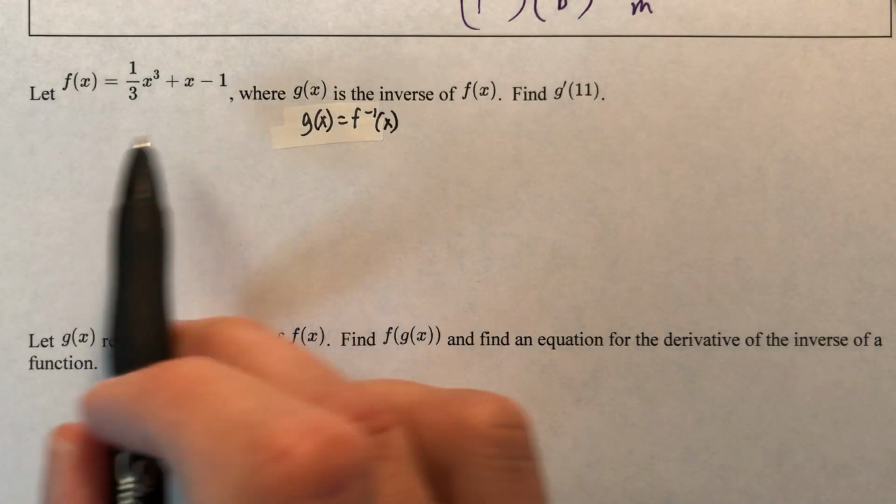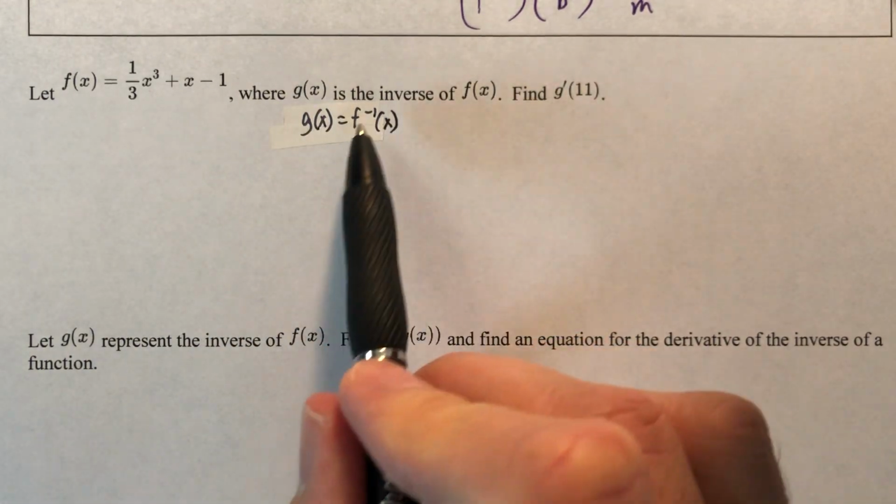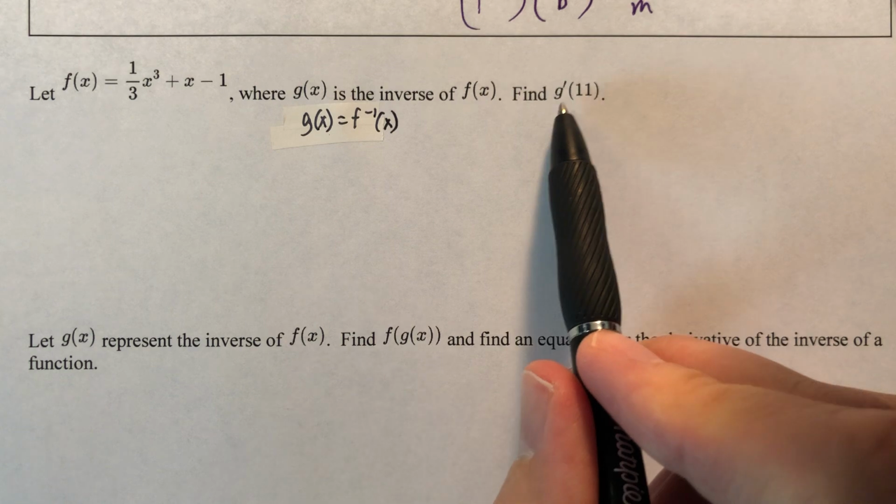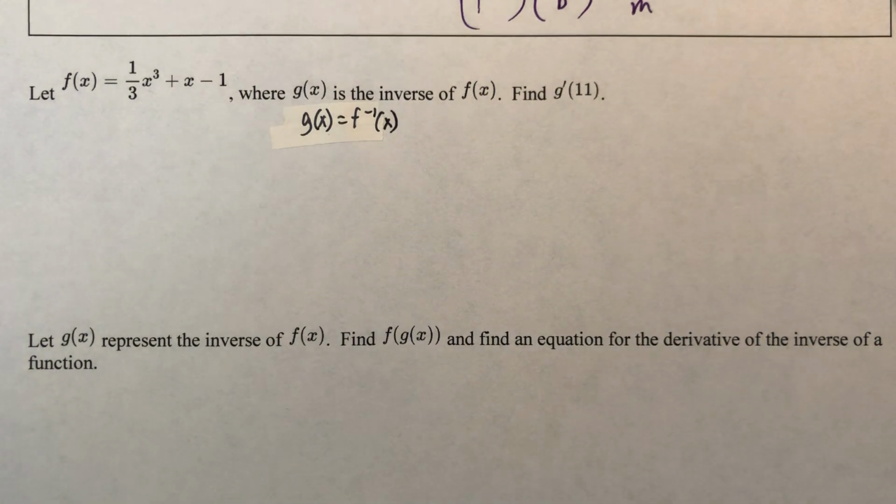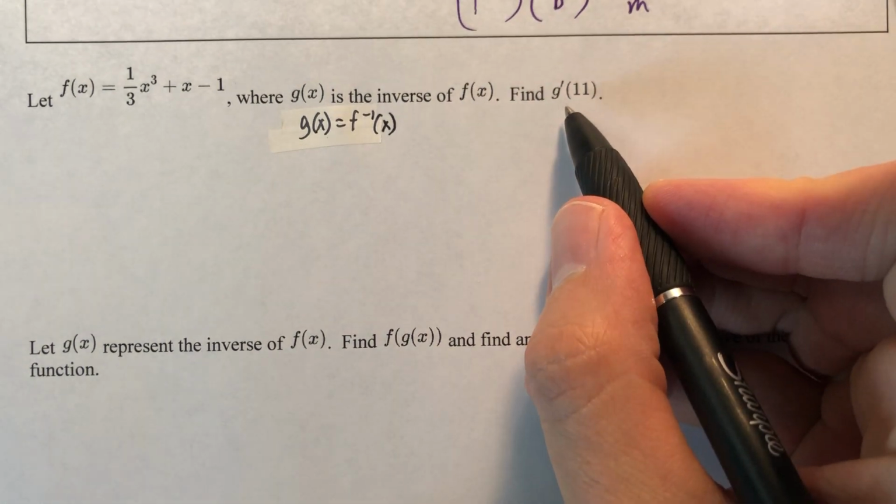Well, let f equal this stuff. G is the inverse of f. I've written it a little bit differently here. Find g prime of 11. Okay, the final answer is going to be the slope of the inverse at 11.